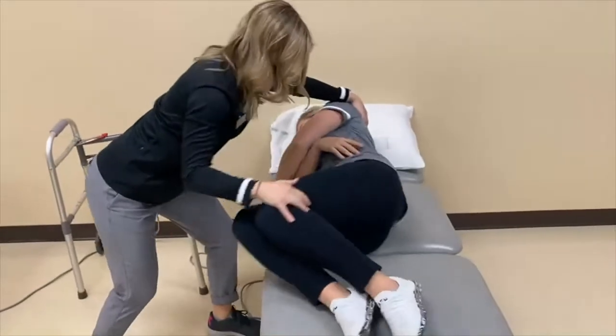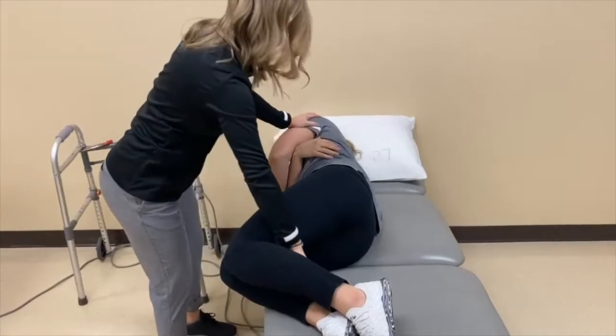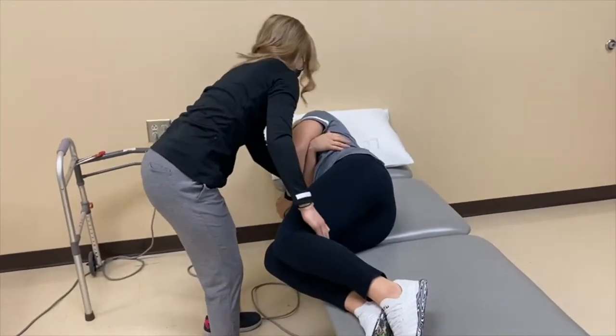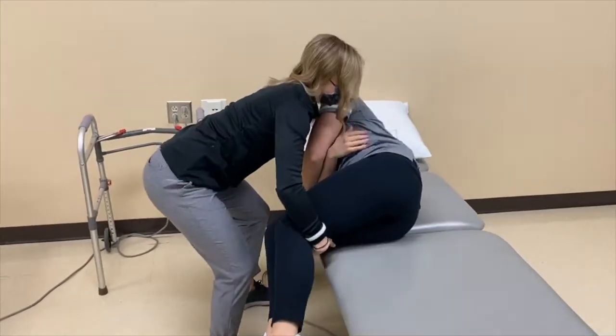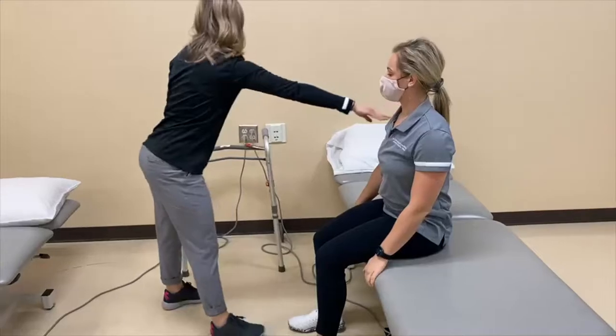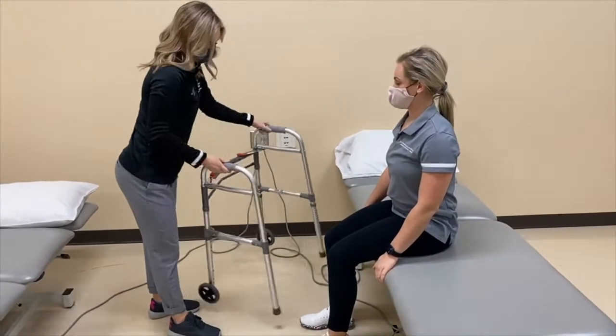Notice here how Hannah takes a step back and lunges down to maintain good body mechanics during the roll. Here, Hannah squats down to assist the patient to sitting, allowing her to lift with her legs. This is particularly important when transferring patients who need moderate to maximum assistance.